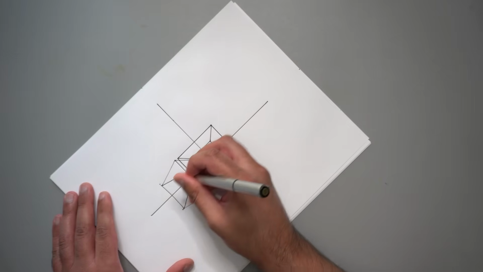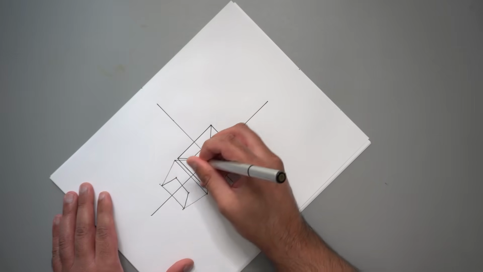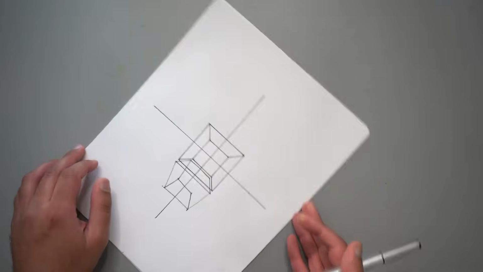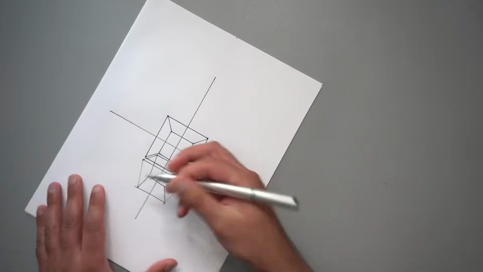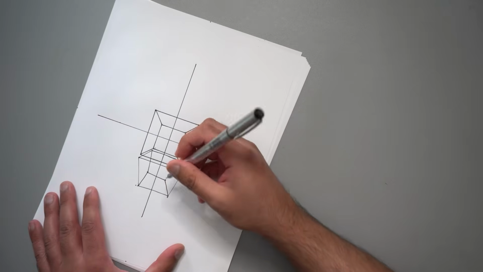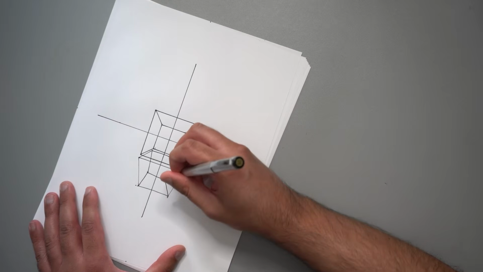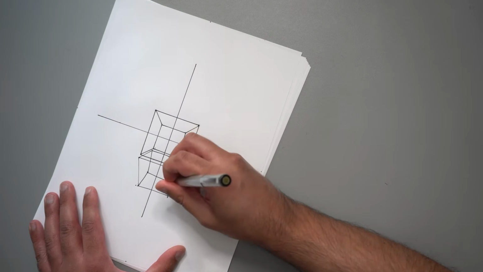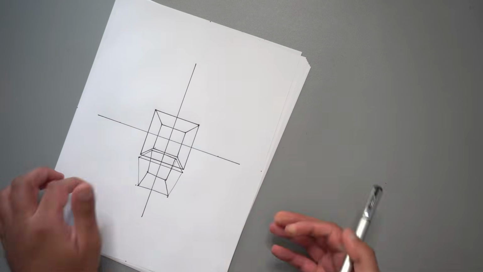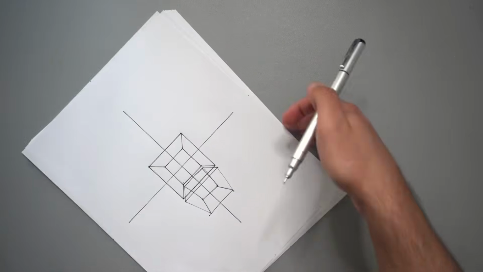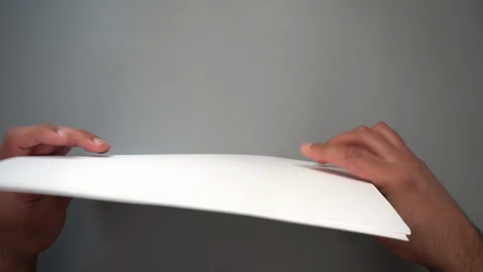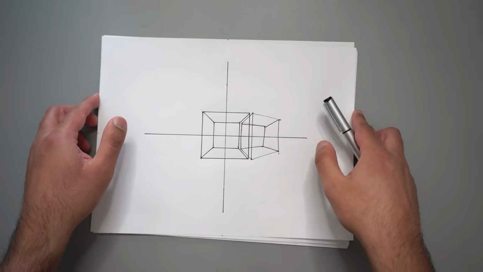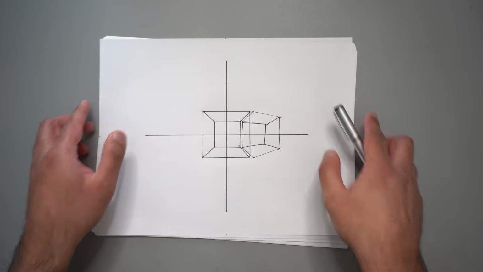Once those points are placed, we'll consider the back plane's edges to make sure that they still make sense, and make any adjustments as necessary. From here, we use the ghosting method to connect our points with straight, confident edges. And there you have it, a box rotated using estimations of our convergences, all based on our understanding of how vanishing points slide around.